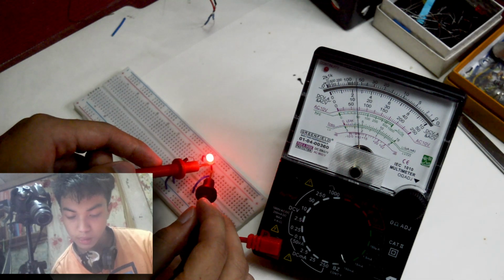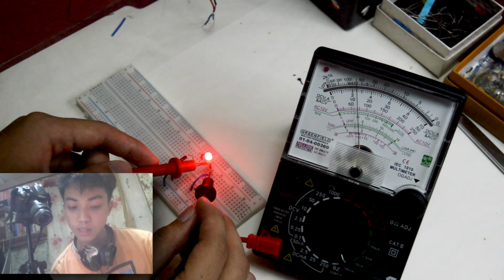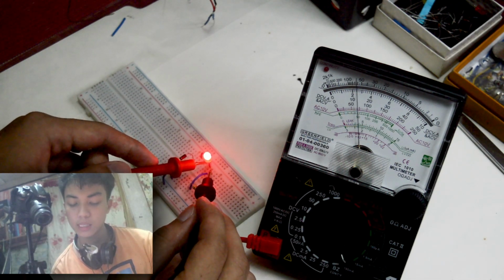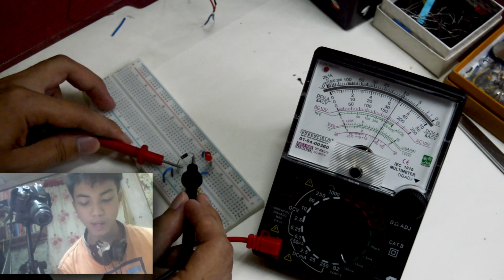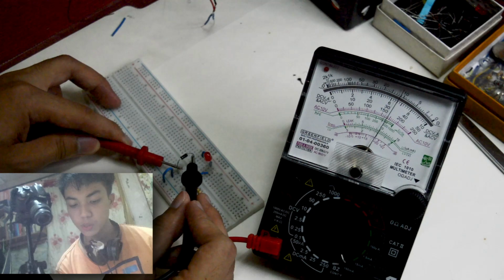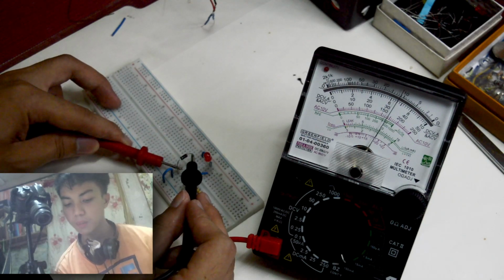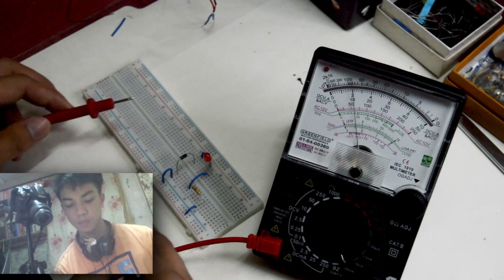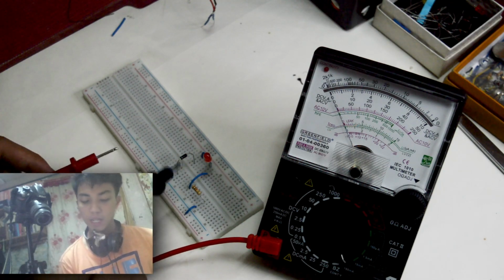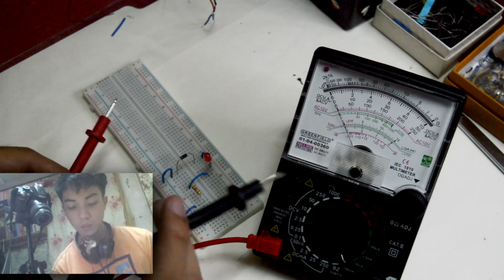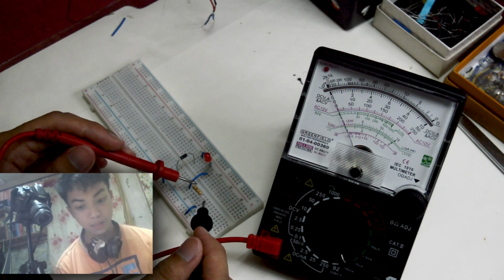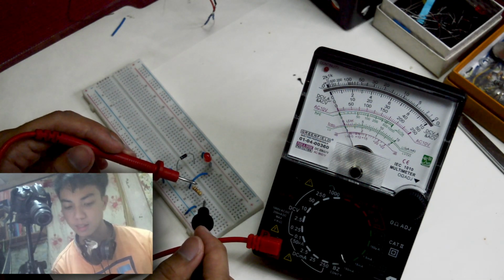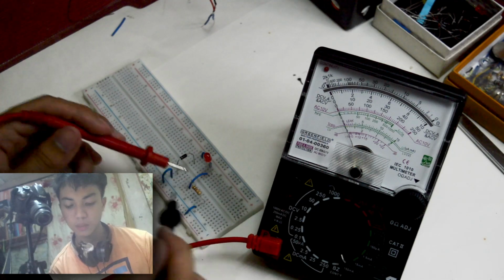So we see here it measured 60 ohms. Alright, next is the rectifier diode. It measured approximately 11 ohms. Next is the resistor. I bought this at the store, 1k ohms. I said 1k ohms, so it should be 1k here, or else... thank goodness it's 1k ohms.